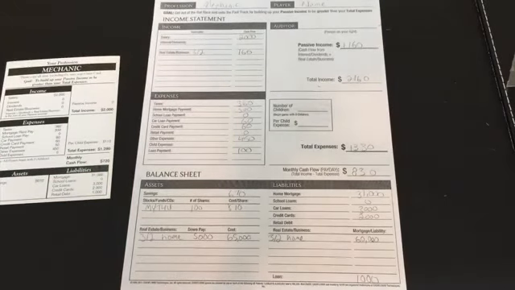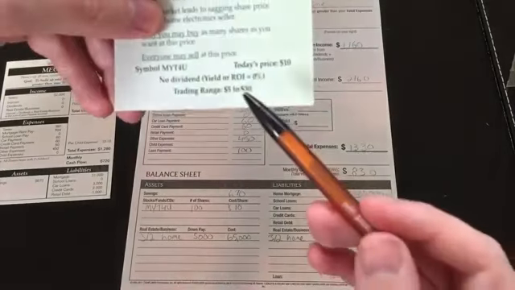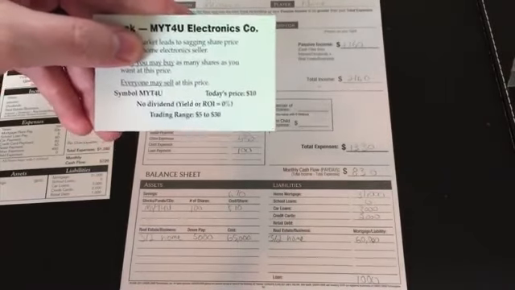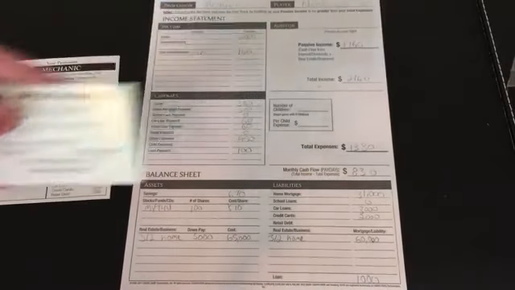Now, how do you make money from stocks? Because it says right on the card that the ROI is 0%. And what that means is I'm not getting a monthly dividend from this. So I'm buying it low, hoping to sell it high.